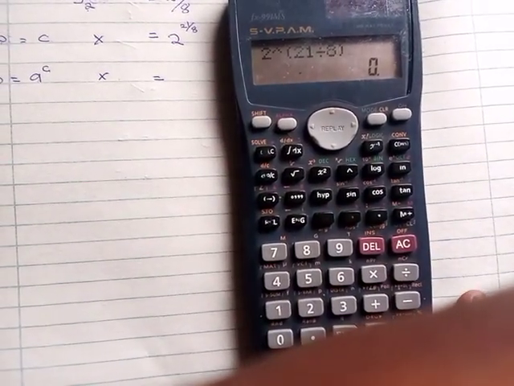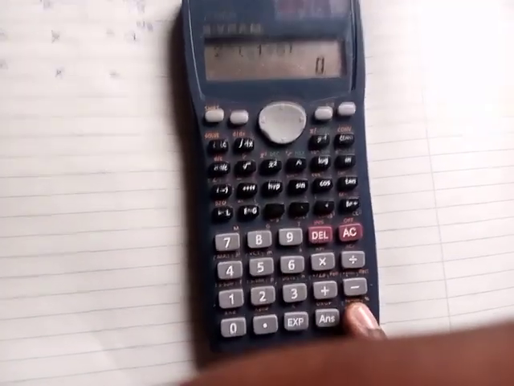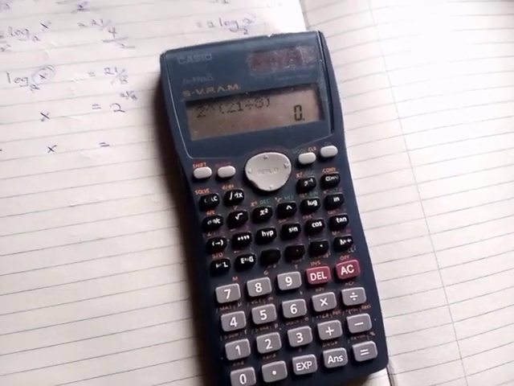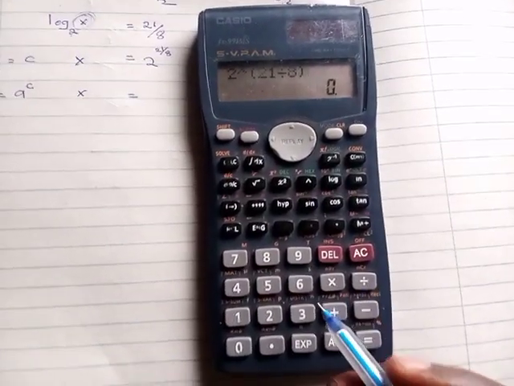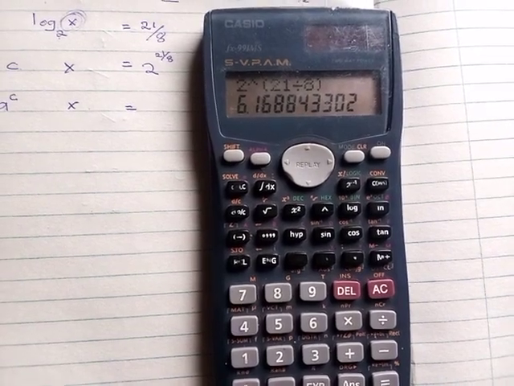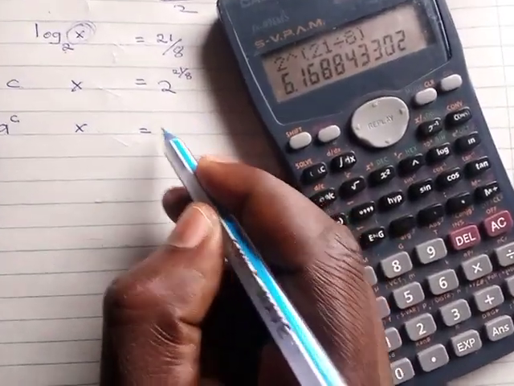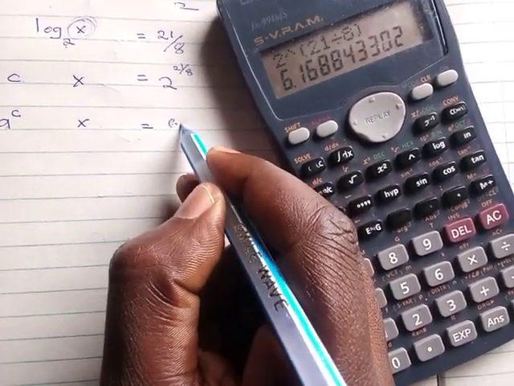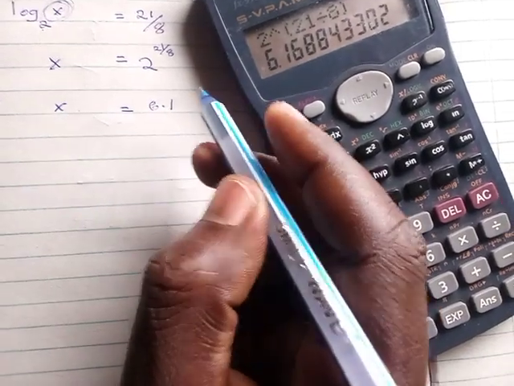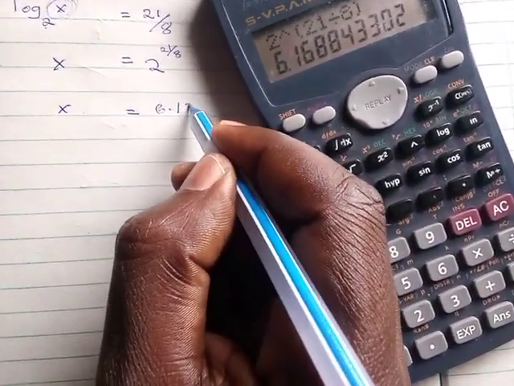That's how you can put it in the calculator. Then after putting it in, you press the equal sign. It gives you the answer as 6.1. You can round off to 2 decimal places. This is 6.17.